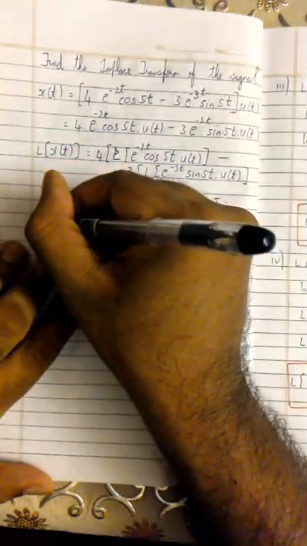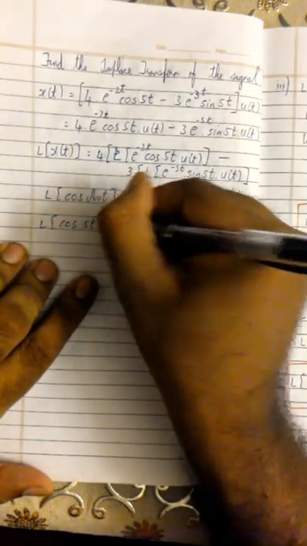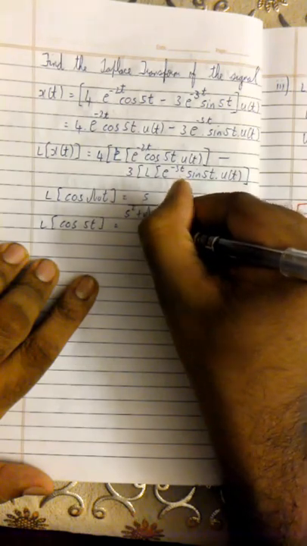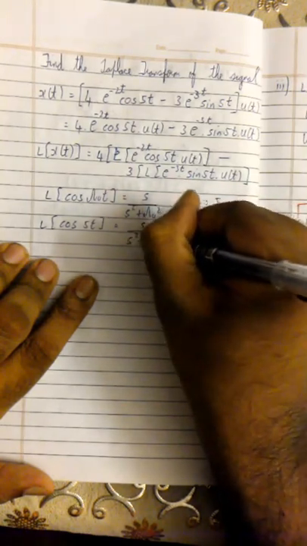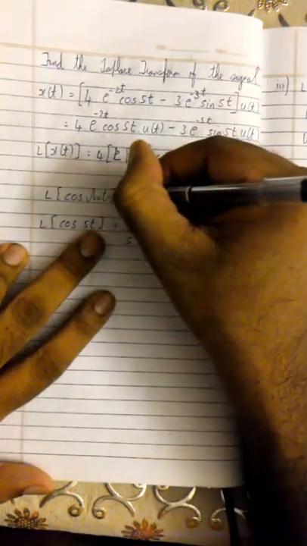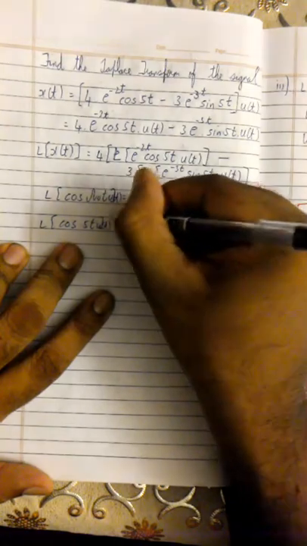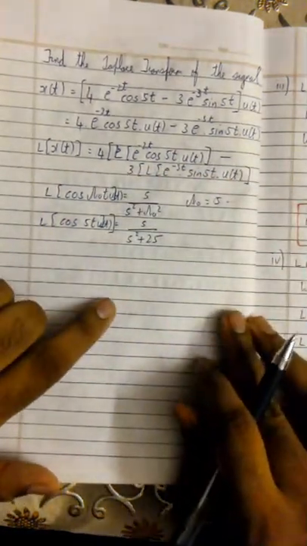So therefore the Laplace transform of cos 5t is equal to s by s square plus 25. Into u of t, this is a unilateral Laplace transform, so you have to multiply with u of t in both.